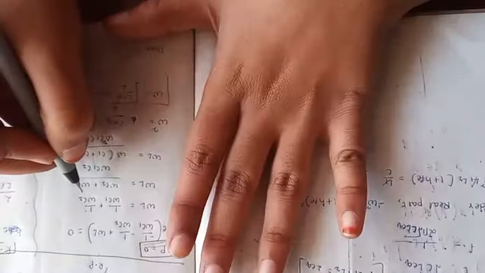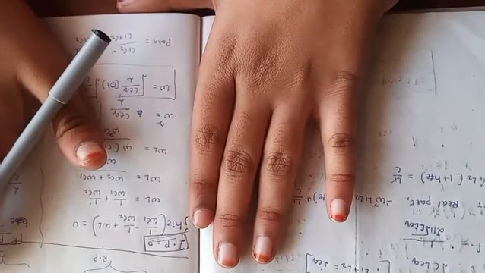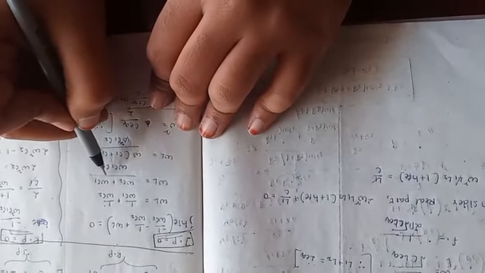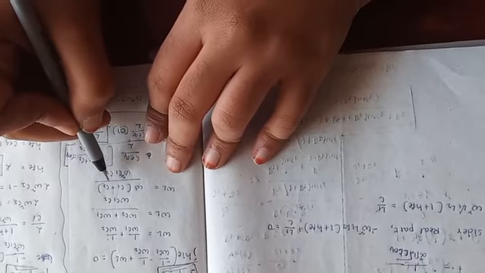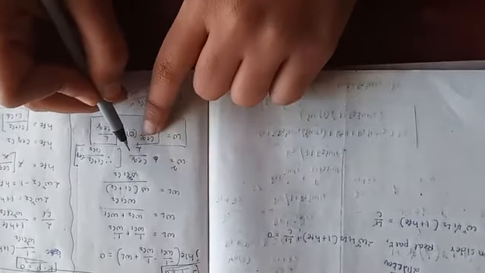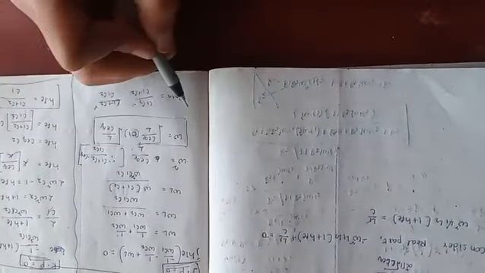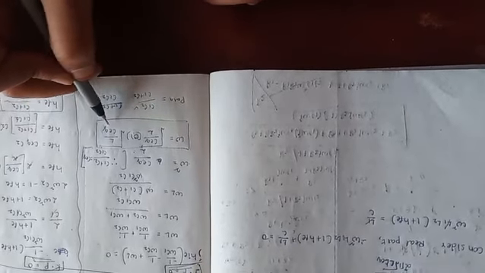Let's take the inductor terms on one side and the capacitor terms on the other side, L's and C's. Omega L equals omega C2 plus C1 by omega C1 C2. Omega L equals omega into C1 plus C2 by omega square C1 C2. Omega square equals 1 by L C equivalent, where C equivalent is nothing but C1 C2 by C1 plus C2. Omega equals square root of 1 by L C equivalent.